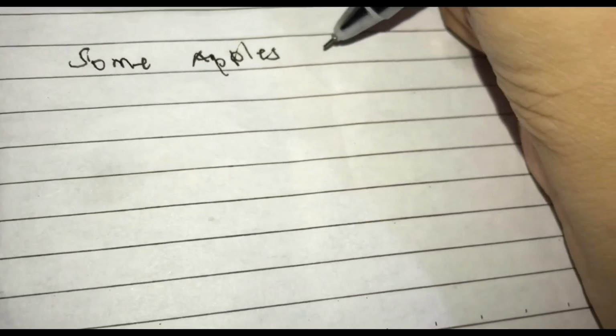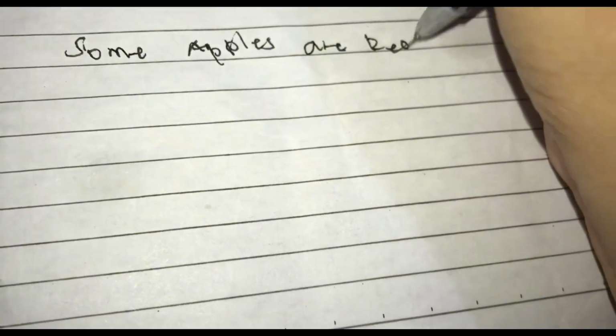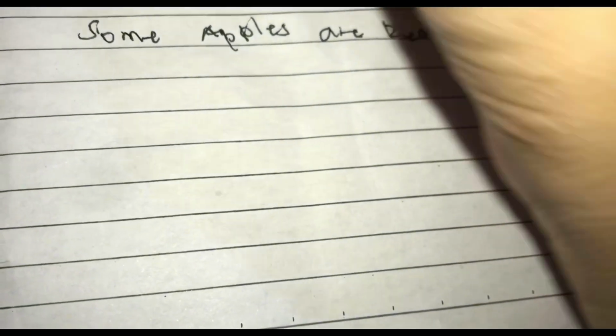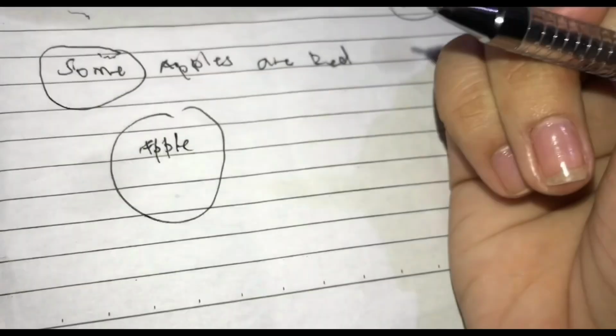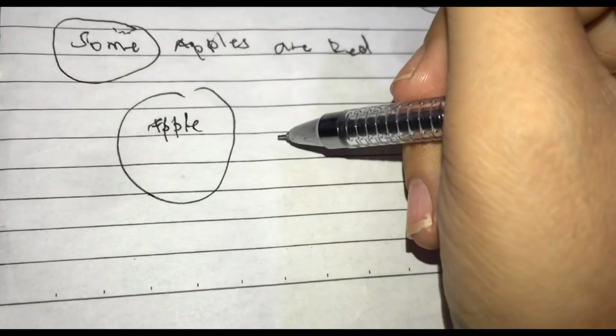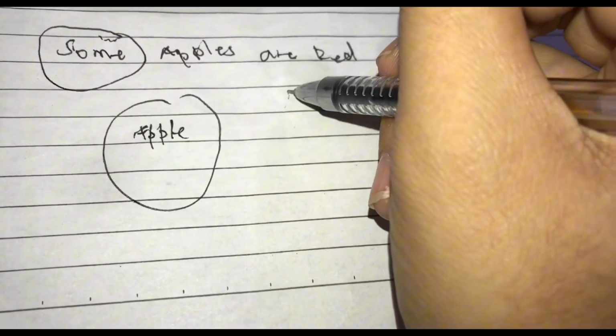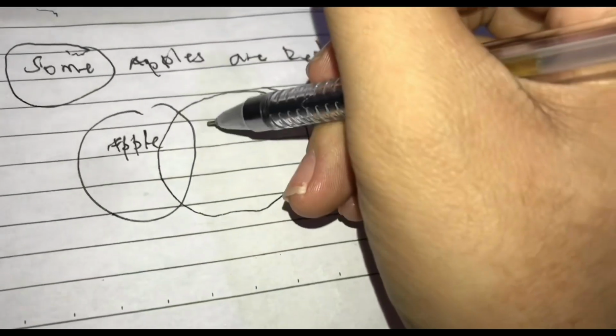Some example. Some apples are red. So from the word some, the Euler diagram here is the apple and red.